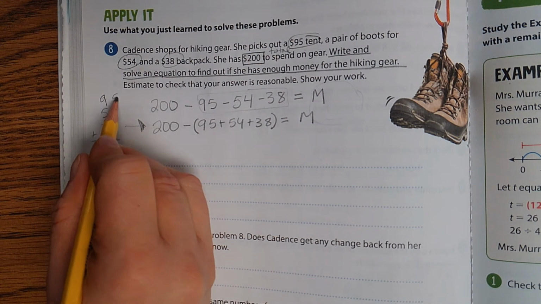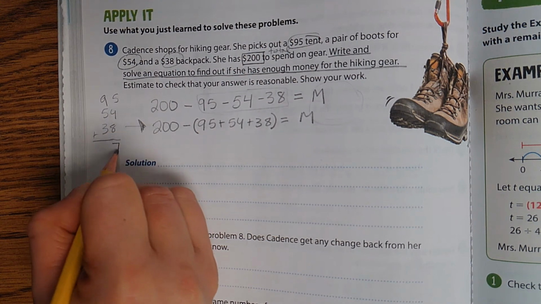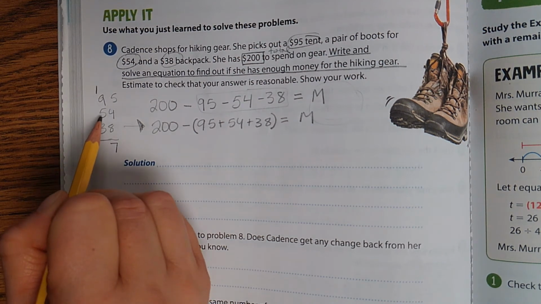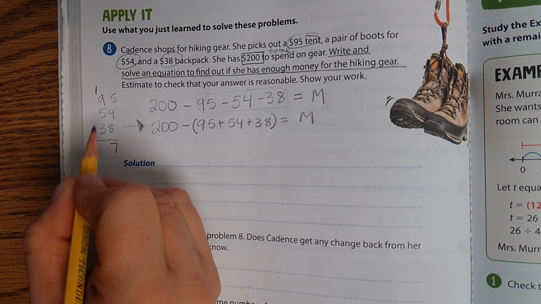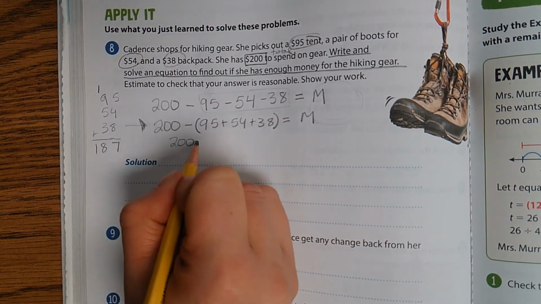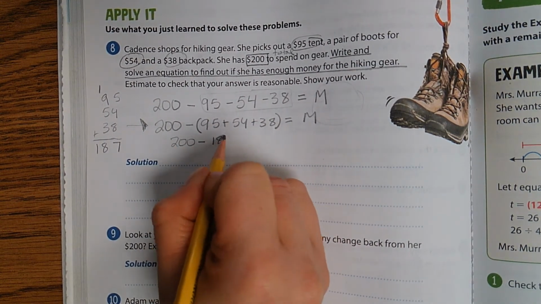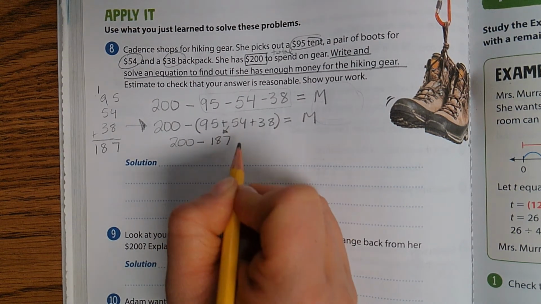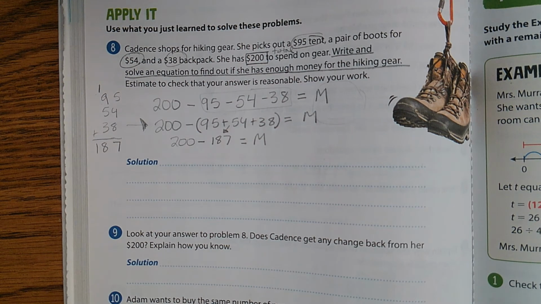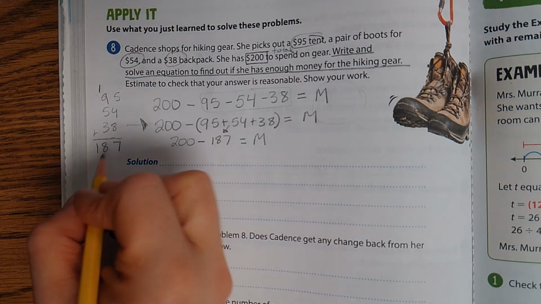And then this would be 5 plus 4 is 9, plus 8 is 17. I'm going to make my 10 first here. 1 plus 9 is 10. Plus 5 is 15. Plus 3 is 18. So we have 100. So 200 minus 187, because all of that equals this. And this equals M. And then we have 200 minus 187.